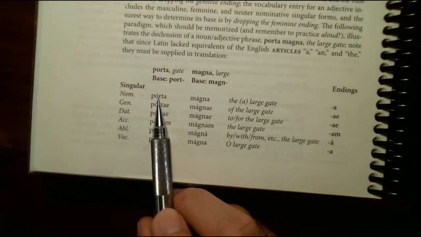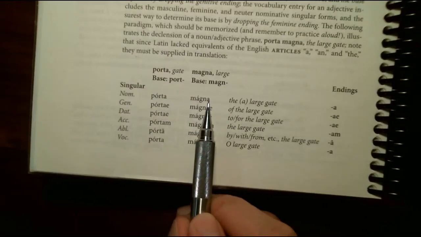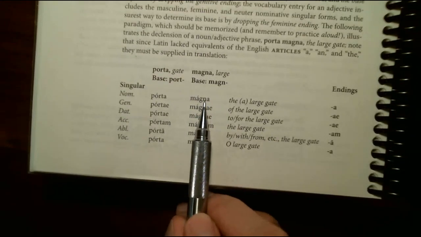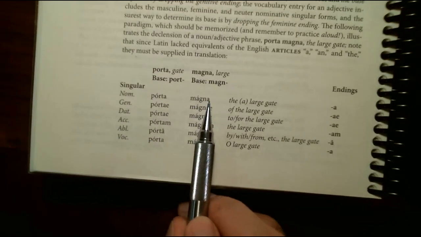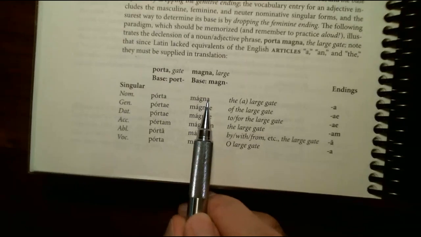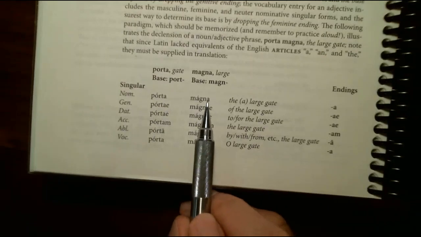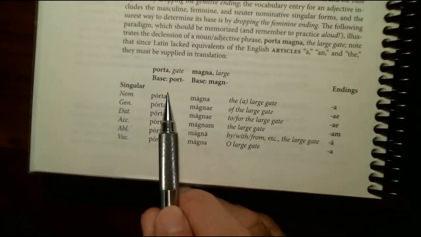If it's not the small gate, it's the large gate, we want to say porta magna. But note that the magna, the adjective here, which means large or great, big, is also in the nominative. It has the nominative case ending or inflection, a. So porta magna, large gate.